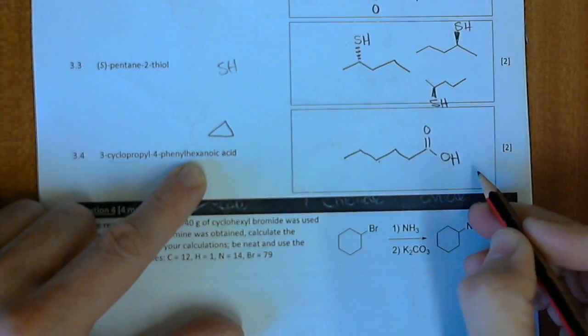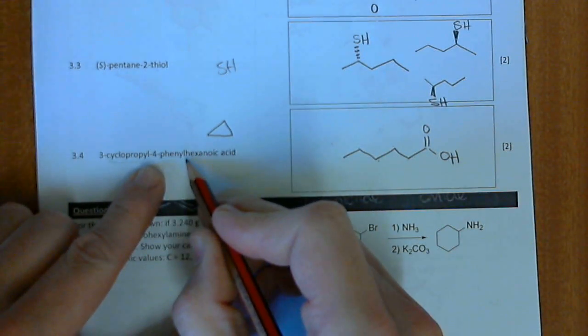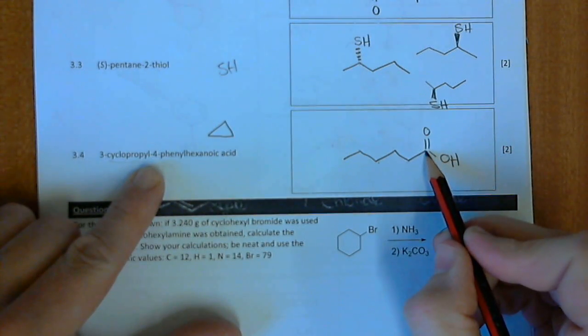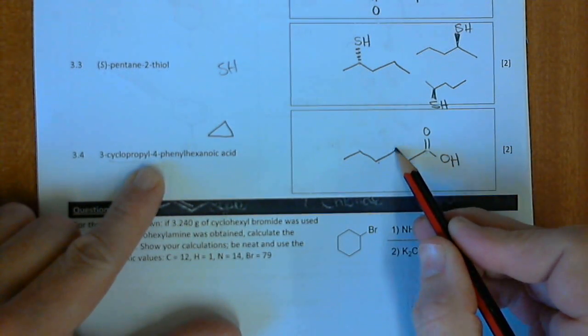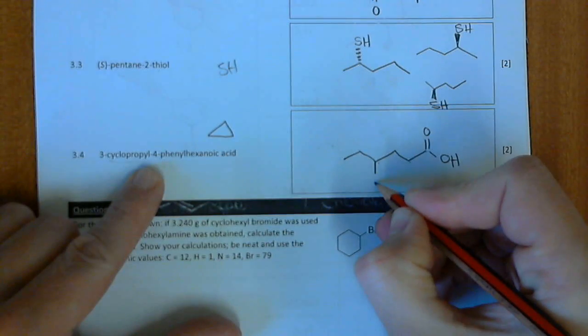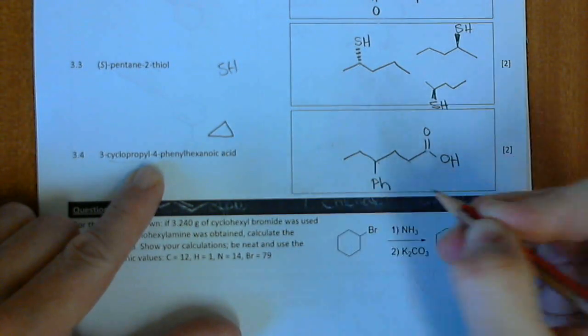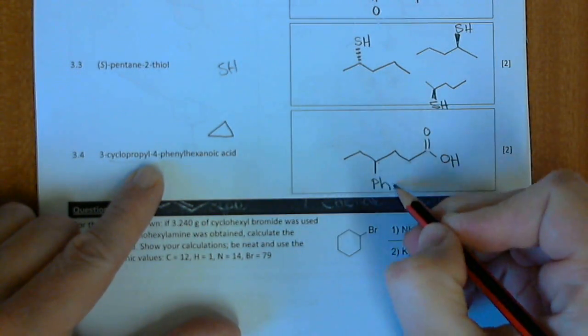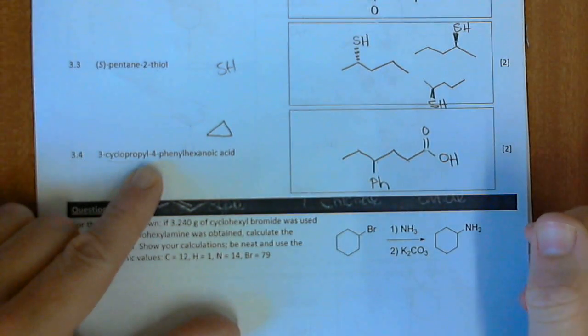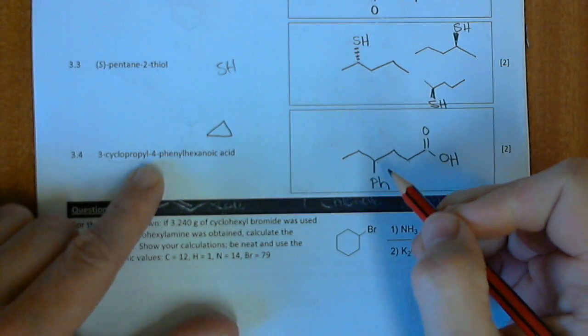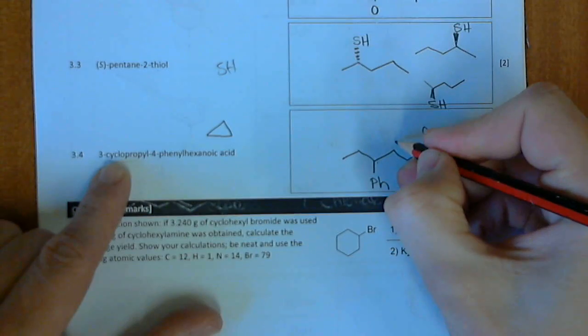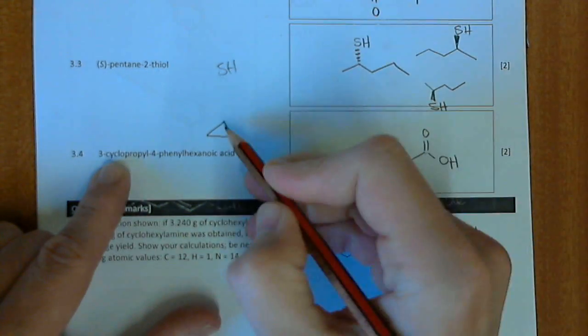So that's hexanoic acid. But there's a phenyl group on carbon 4. That's carbon 1, so 1, 2, 3, 4, and we have a phenyl group, which we could write as Ph, or you could have drawn in the benzene ring. That would have been fine as well. And then on position 3, we have a cyclopropyl ring. So this ring must go on over here.